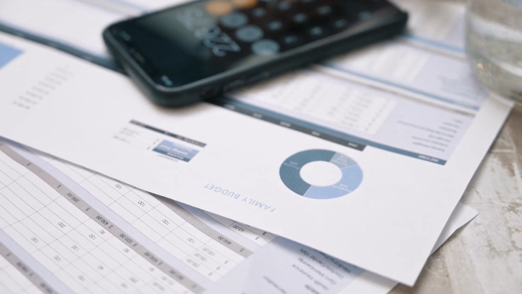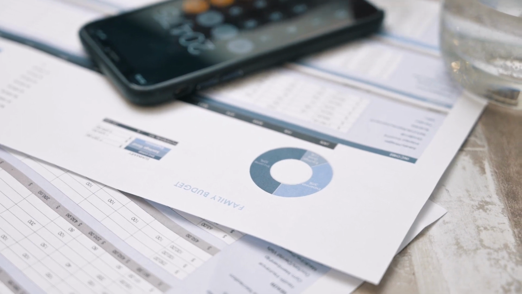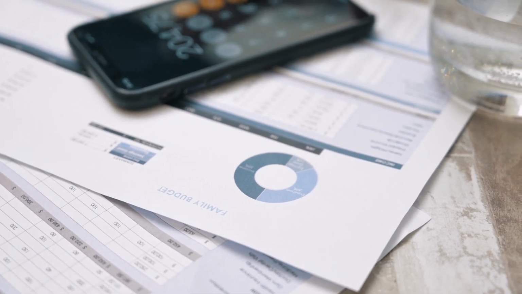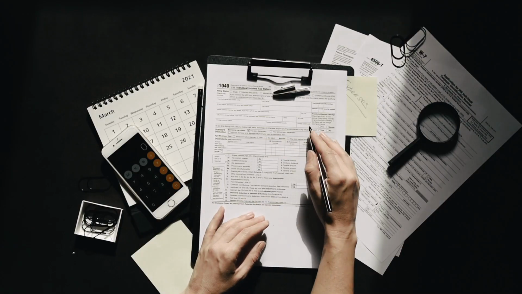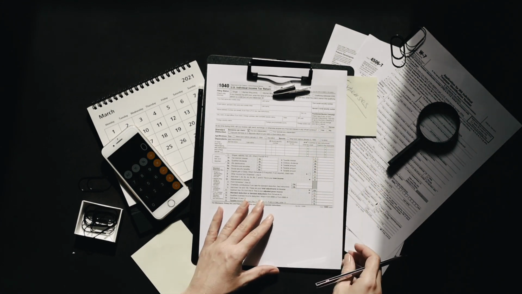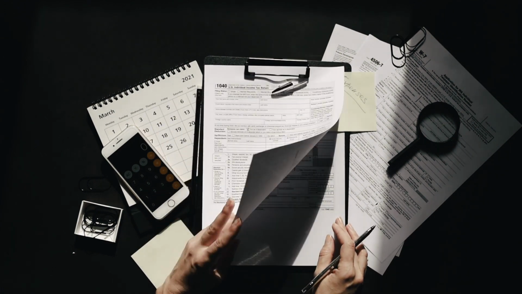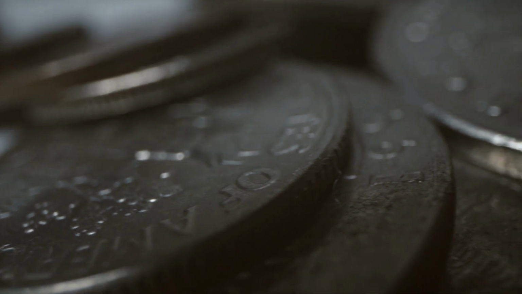Remember to do your own research, consider your risk tolerance, and consult with a financial advisor before making any investment decisions. It's important to remember that everyone's financial situation is unique, and what works for one person may not work for another. That's why it's important to consult with a financial advisor before making any investment decisions.